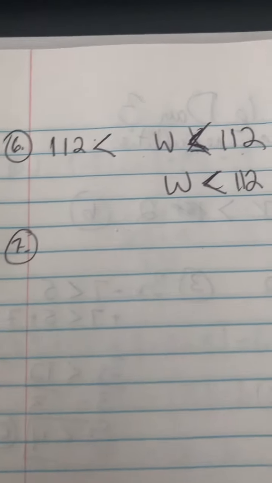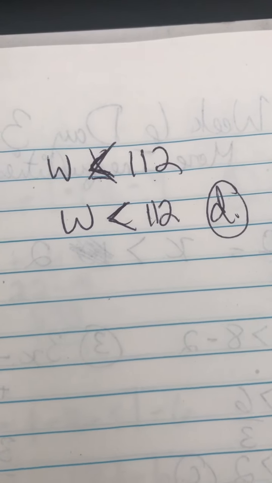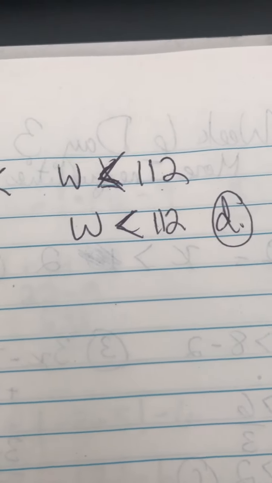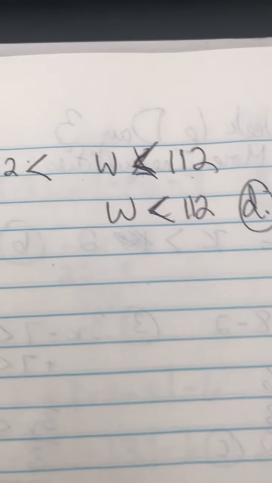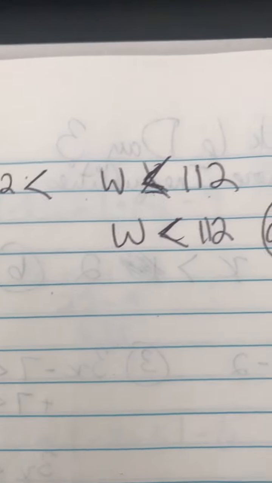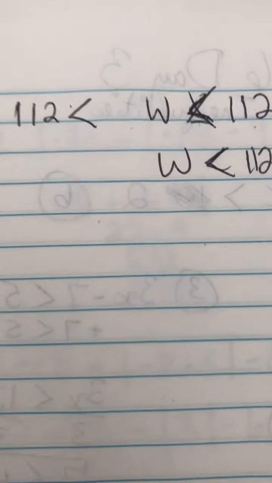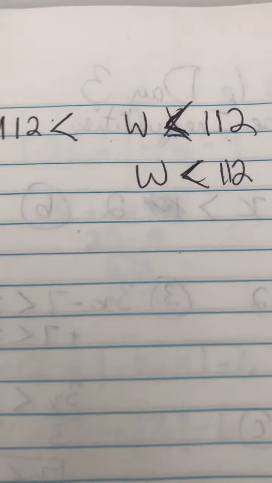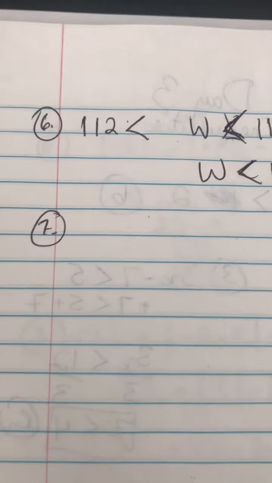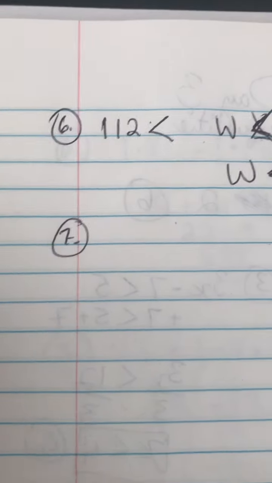Number 7. The maximum weight allowed inside an elevator is 1,000 pounds. If W is the total weight of the people inside an elevator, which of the following is correct? So the maximum weight means we cannot go over 1,000 pounds. So we have to be 1,000 pounds or less. We can have 1,000 pounds, not like in the previous question where you have to be exactly less than 112. We can have 1,000 pounds.